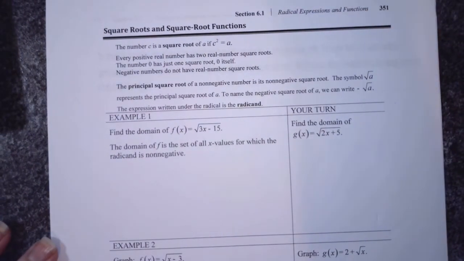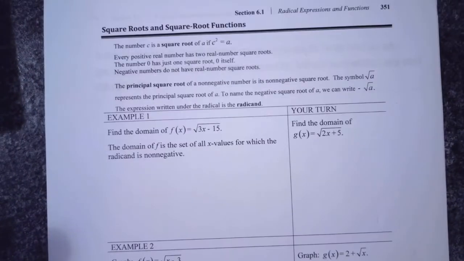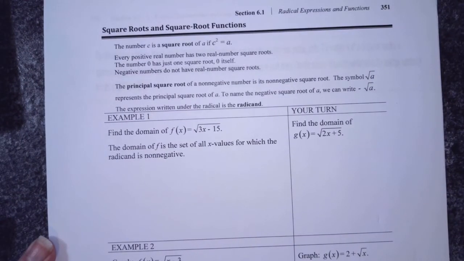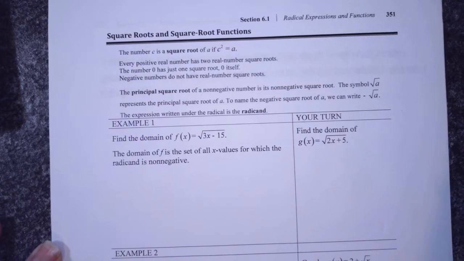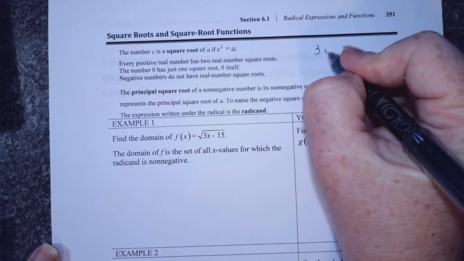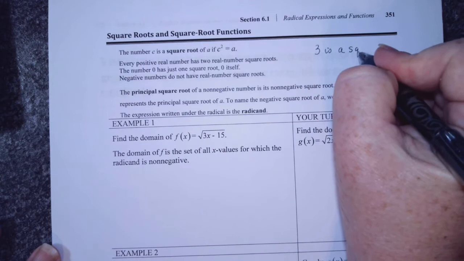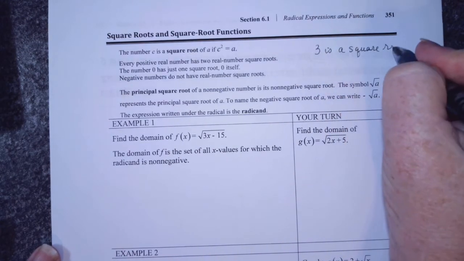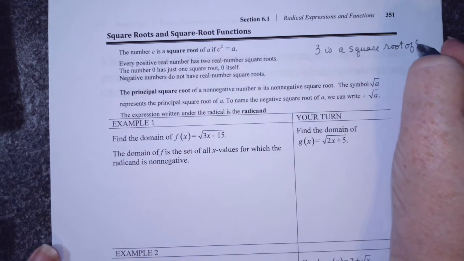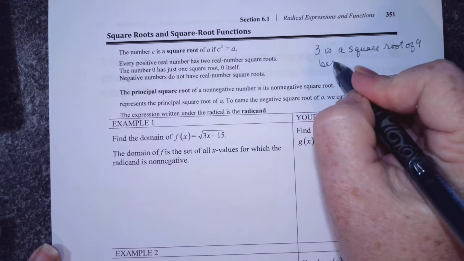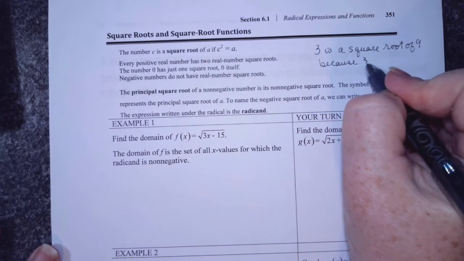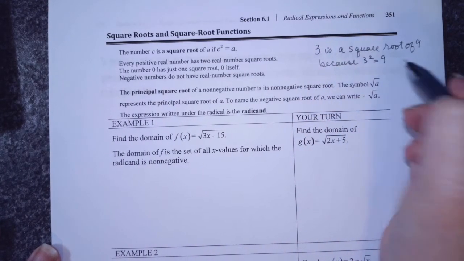Okay, what we know is that if the number c is a square root of a, if c squared equals a. So, for example, 3 is a square root of 9 because 3 squared equals 9.